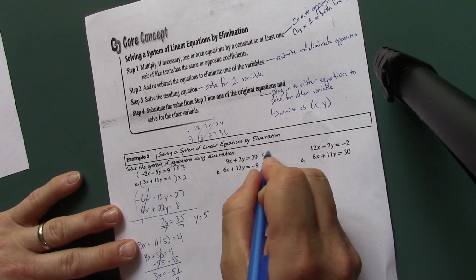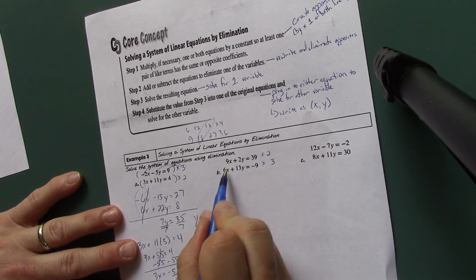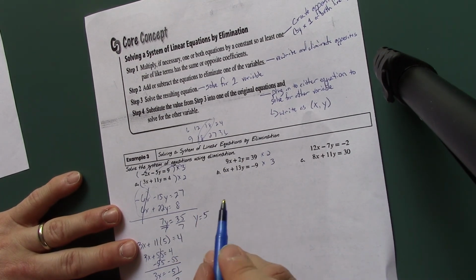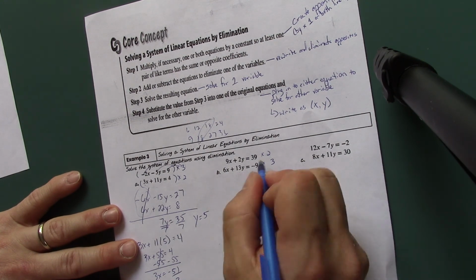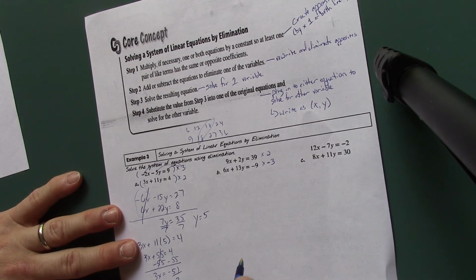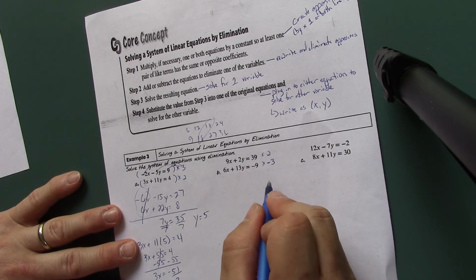So if I times this by 2 and I times this by 3, I'm going to get 18 and 18. Except one of them has to be negative. I always just stick it on the second one, but it doesn't matter if you want to do it first or second. But it can't be both, right?